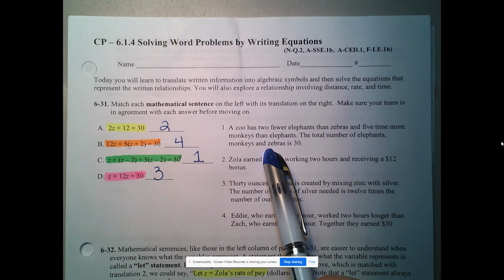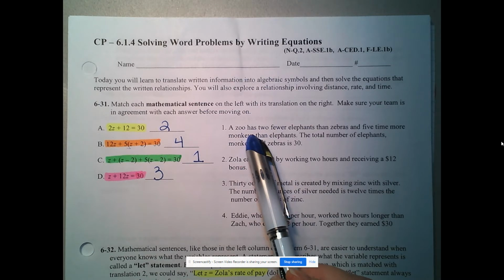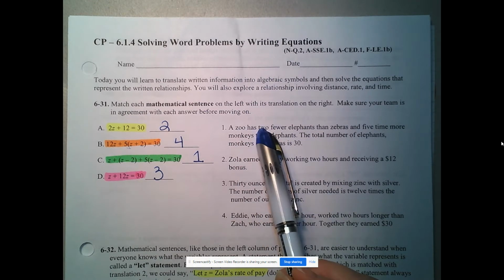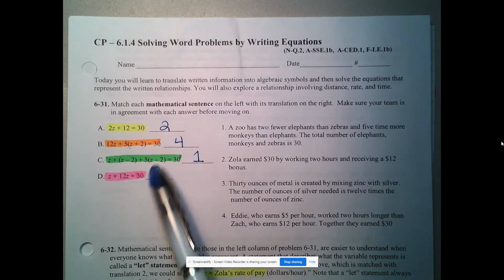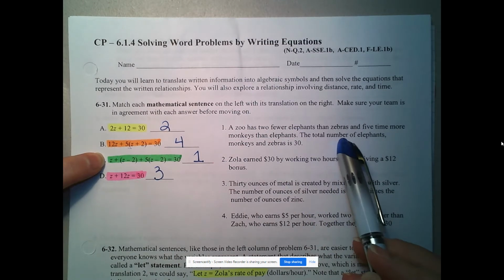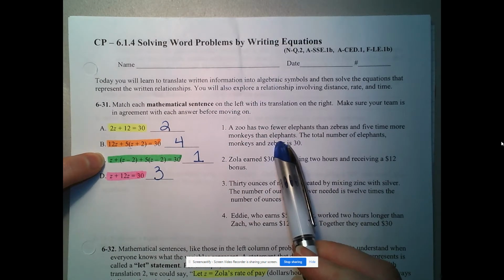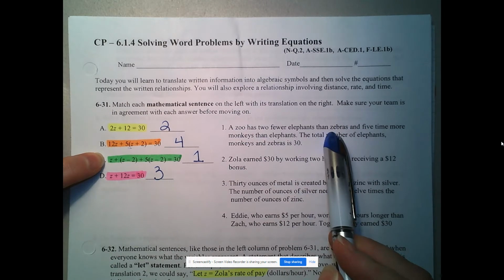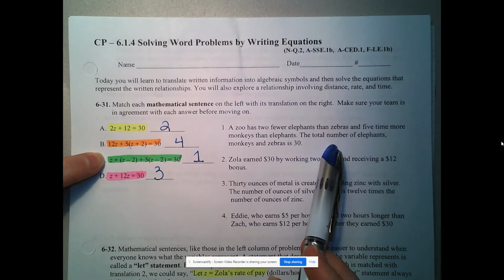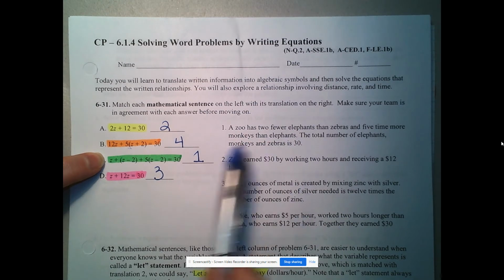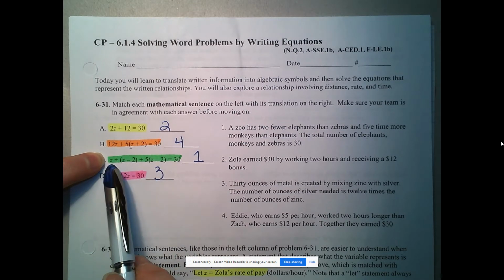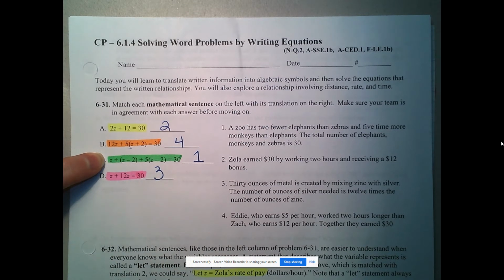A zoo has 2 fewer elephants than zebras. So somewhere I'm looking for subtracting 2. So if you have a multiple choice and you want 2 fewer of something and you look at your choices, C is the obvious choice. But let's see what else. 5 times more monkeys than elephants. So we just said elephants was 2 fewer than zebras. So that's probably the Z minus 2. And then 5 times more monkeys than elephants. Well, if Z minus 2 is elephants, then 5 times Z minus 2 would be the monkeys. And this Z at the front would be number of zebras. So that is, in fact, scenario 1.